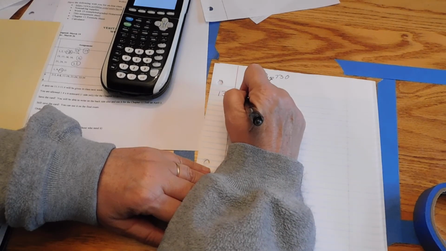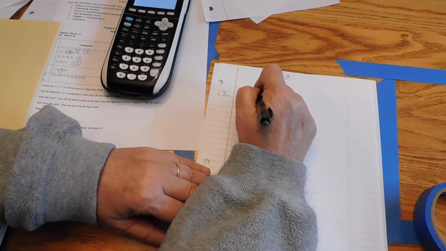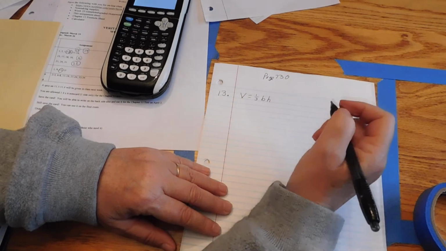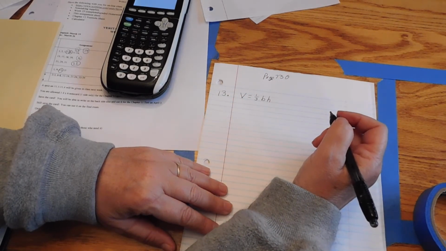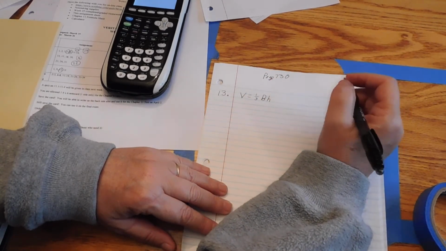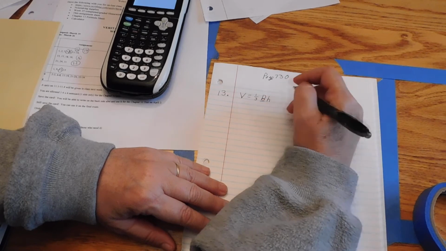So the formula for a pyramid is 1/3 times the base times the height. Okay? We know it's a square. Oops, that should be a capital B. I'm doing this from memory. So let's go ahead and calculate the base first.